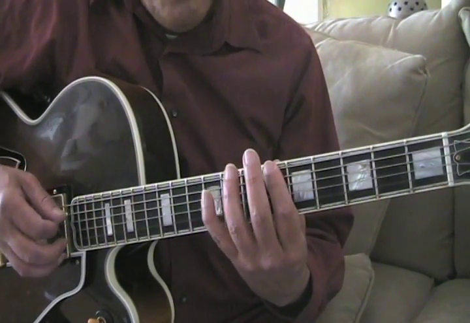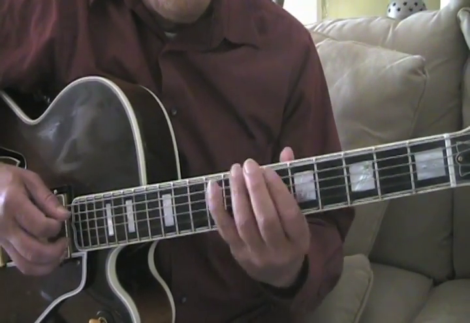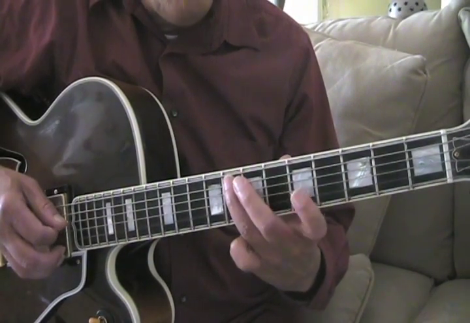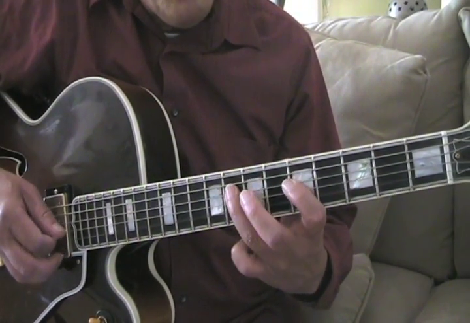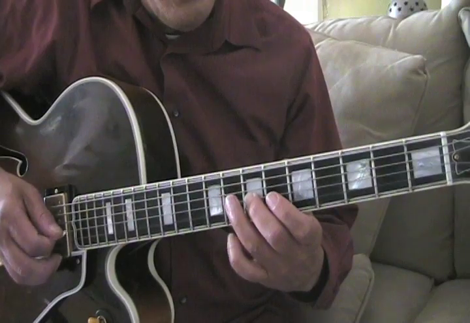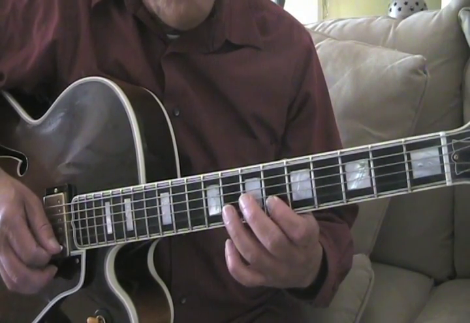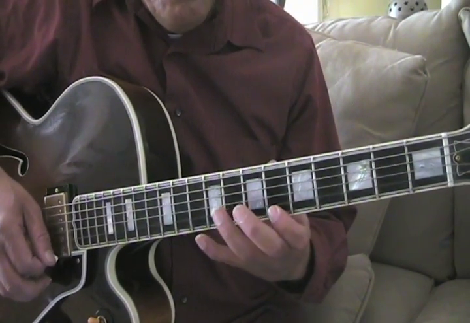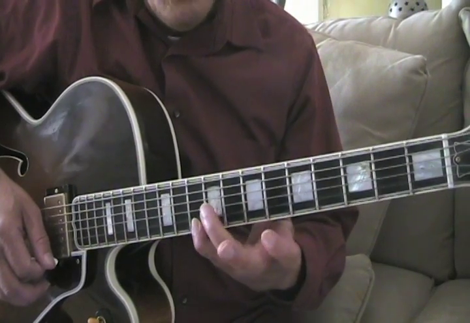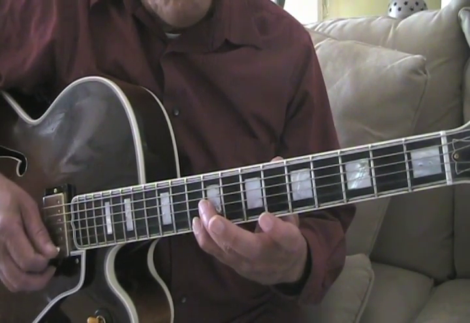That's B flat, D, E flat, F, G, B flat, D, E flat, F, G, B flat, D. And you can go back the same way.